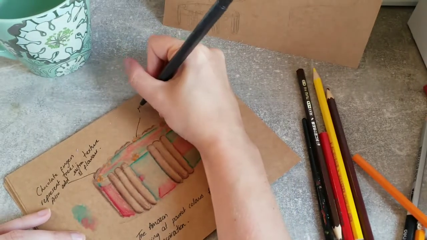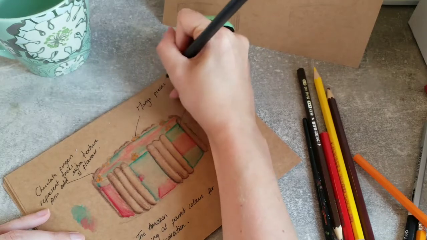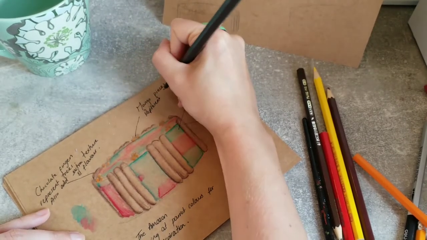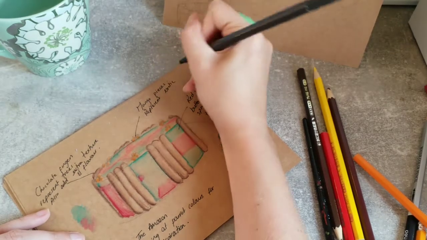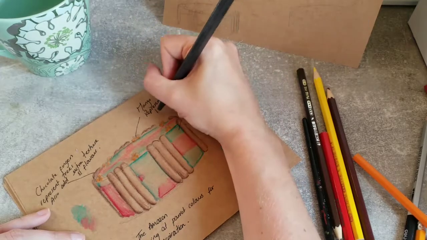And you can justify as well, so you can say why you're choosing to use these ingredients or why you're choosing to use that process. So I've said chocolate fingers represent the trees. It also adds extra texture and flavour to the cake. So this gives a good justification for using that as an additional ingredient.